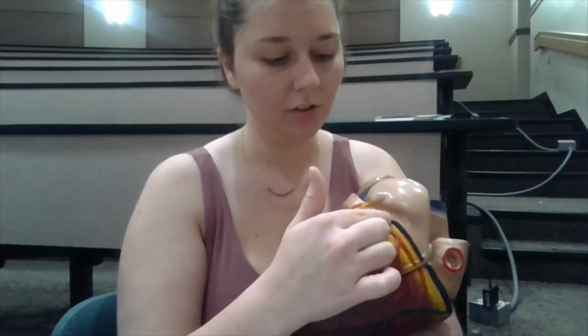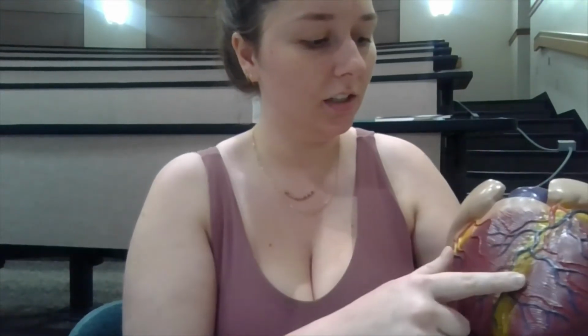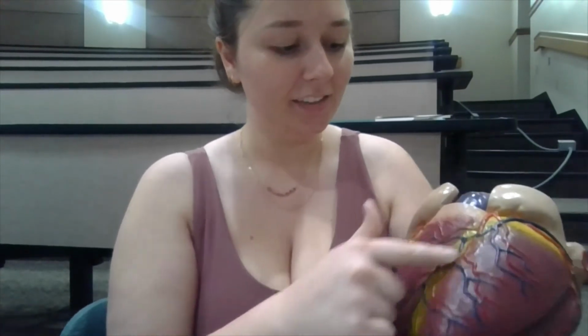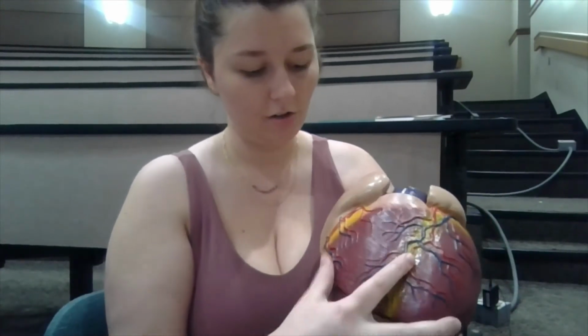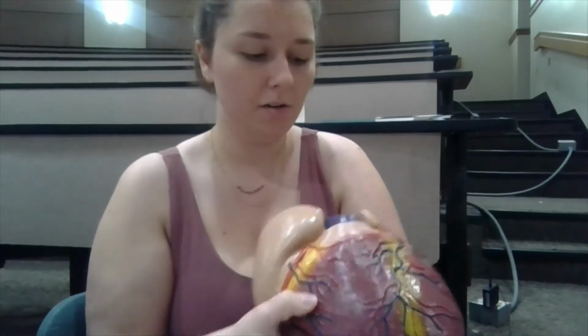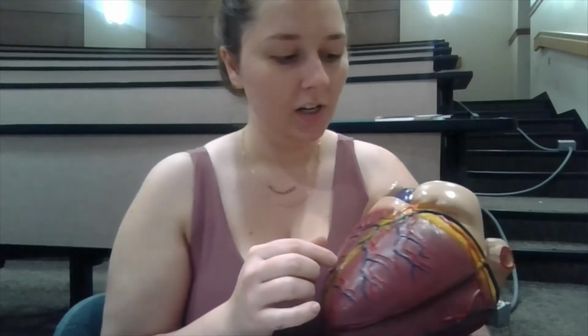And then we have the coronary arteries. So over here we have the left coronary artery, which is divided into the circumflex artery and the anterior descending artery. And then here we have the right coronary artery, which branches off into the marginal artery and the posterior descending artery. And then we have the coronary veins.